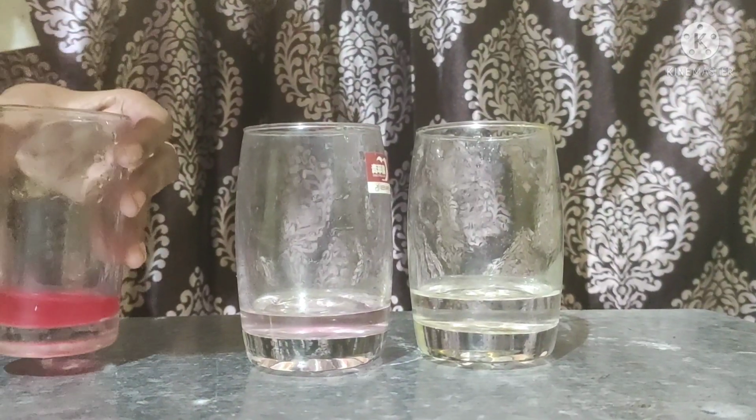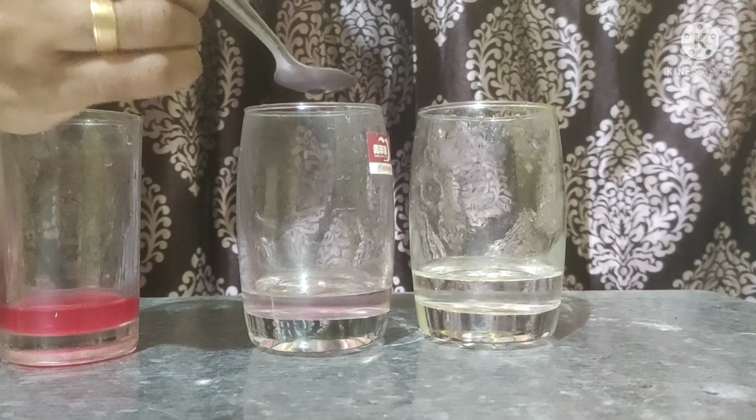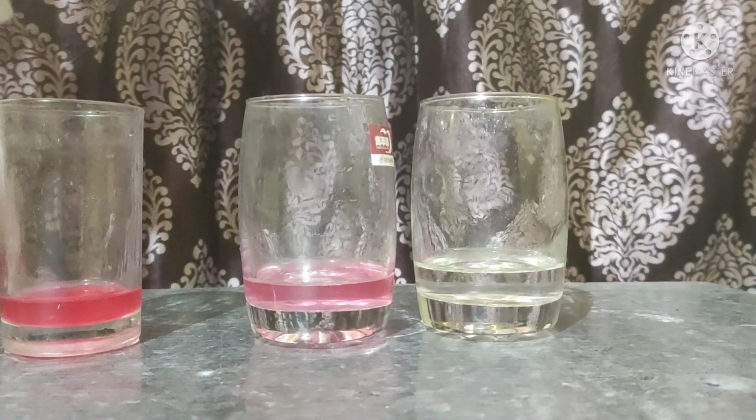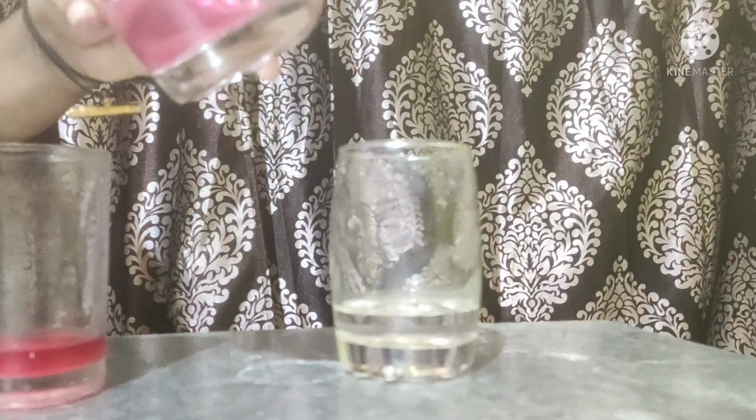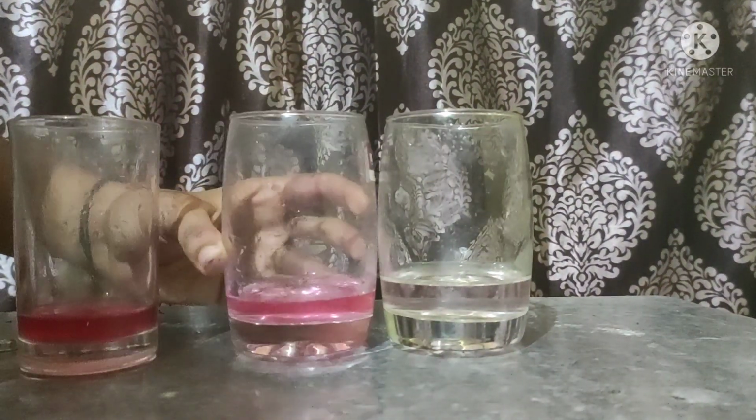And what is the color now? Red color. Then again add about 1 ml of the solution from the first glass into the second glass containing water. Then what can you observe? The color becomes lighter. Then again add 1 ml of the solution from the second glass and transfer it into the third glass containing water.